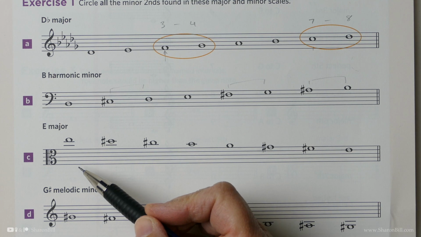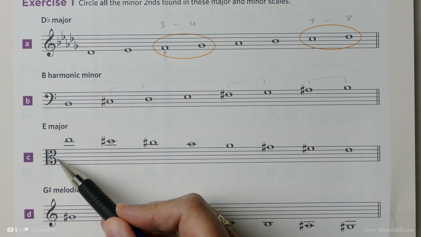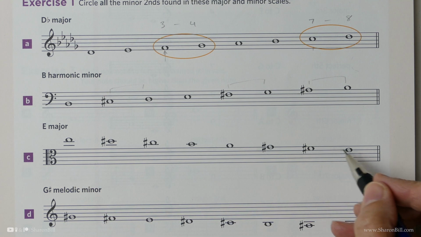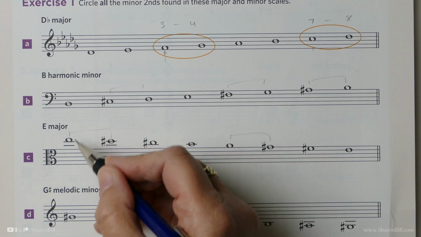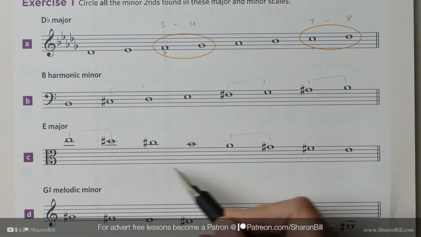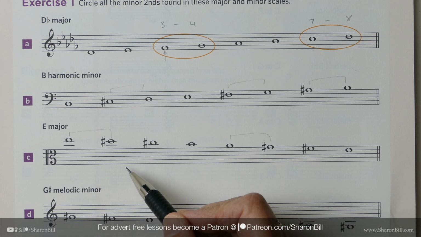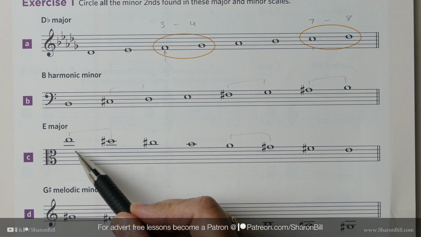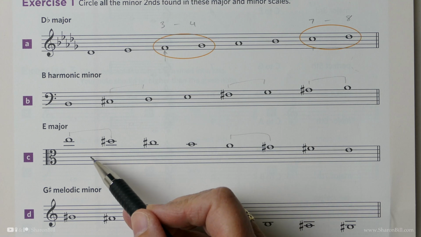Now then, E major, of course, regardless of what clef it's written in, we know that 1, 2, 3 to 4, 5, 6, 7 to 8. Remember, we're descending now, so we've got to count upwards. These are going to be the semitones. And so that kind of does the thinking for us because we know the major scale pattern.